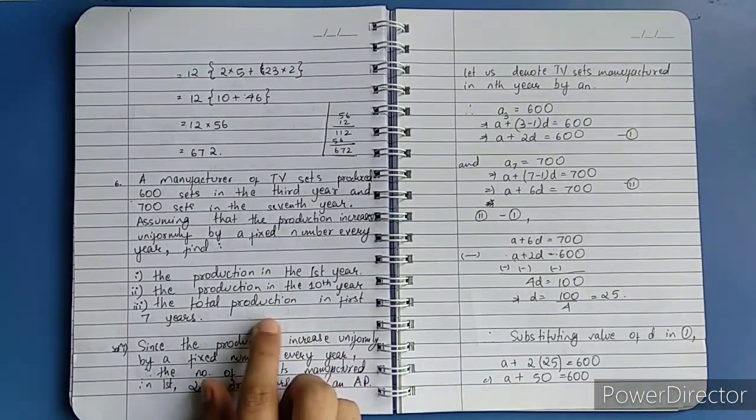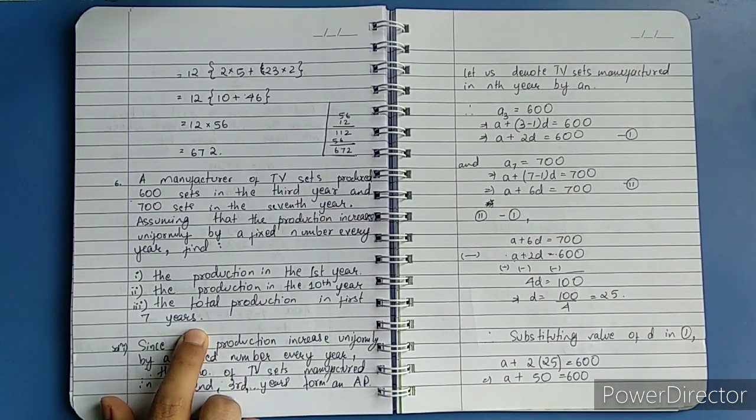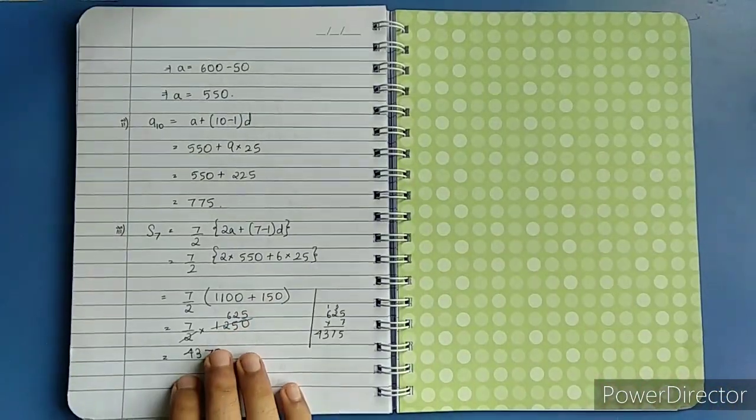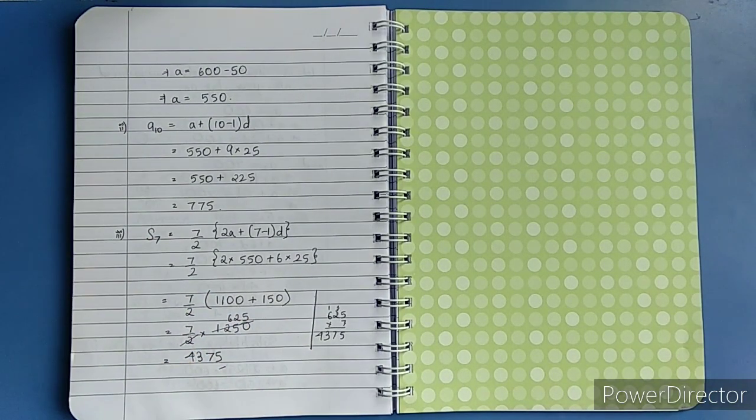See, in the question it was given the total production in the first 7 years. So we need to add the TVs produced in the first year, second year, third year, fourth, fifth, sixth and seventh. So we found the sum till 7 years.